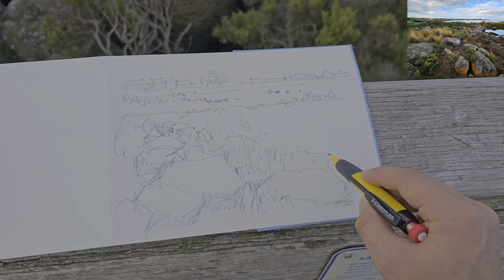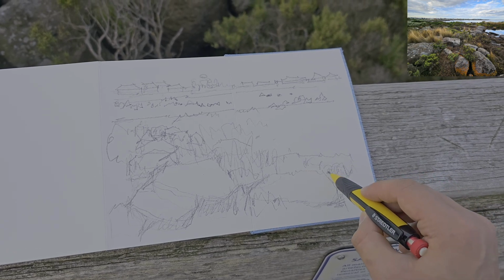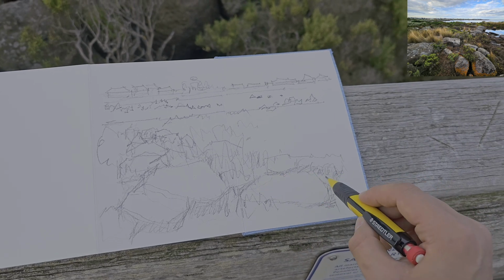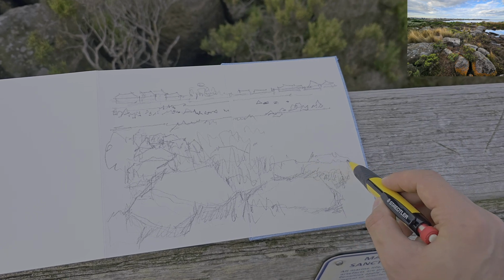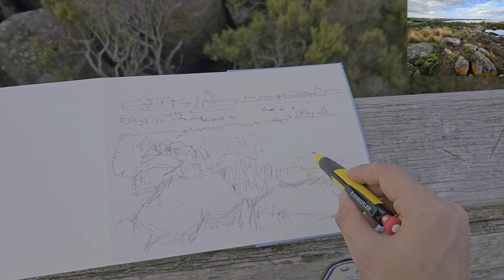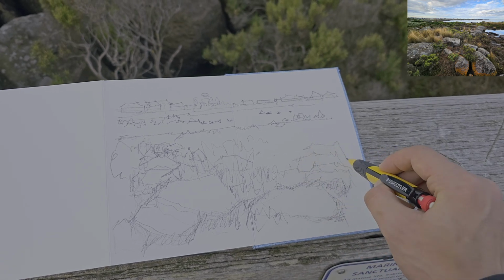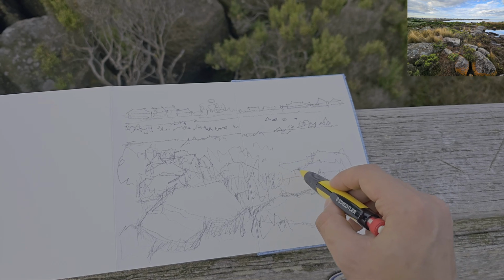More shrubs here, more rocks. This is like a flatter one that's off a bit further like that, and just colour underneath the rock as well, again to give that sense of darkness, bit of shadow. Okay, some more bigger rocks here. Try not to keep them the same shape.